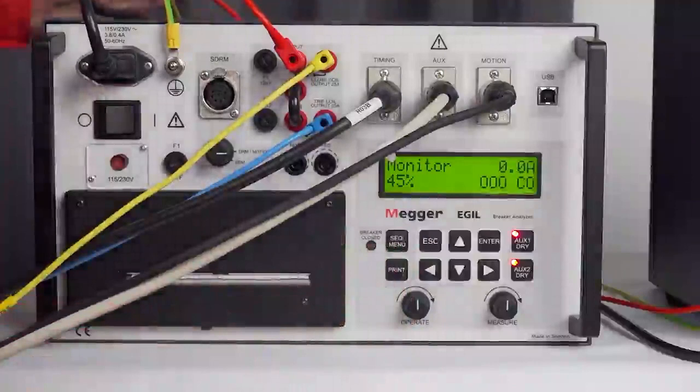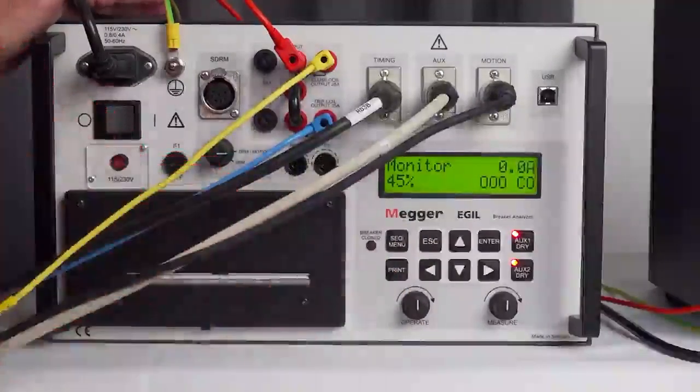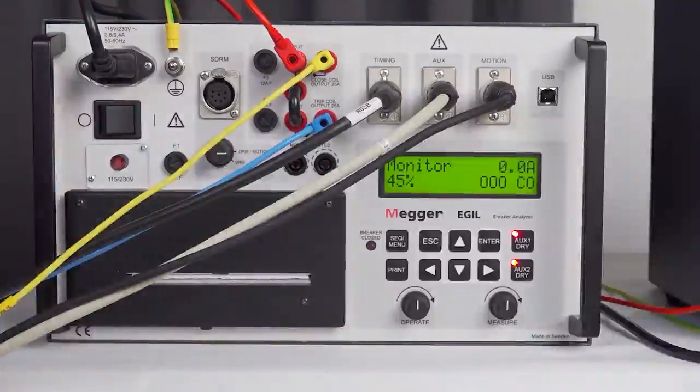Here I can see that the transducer is on 45%. I need it to be between 40 and 60%. And if it's not correct, I need to loosen the flex coupler again and turn the transducer a little bit so it is in this region. That is because the transducer has a gap and we want to avoid that gap during the measurement.